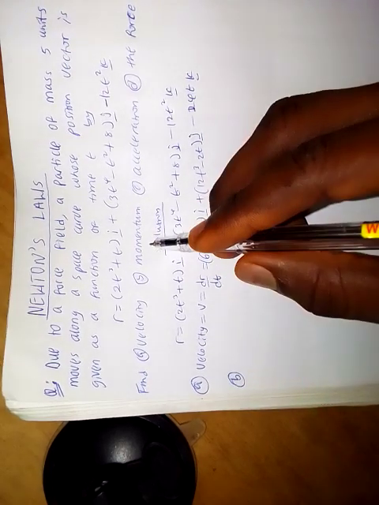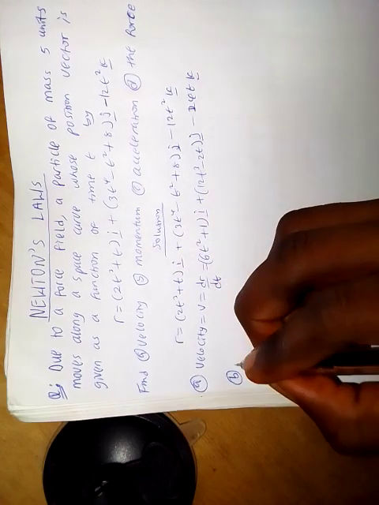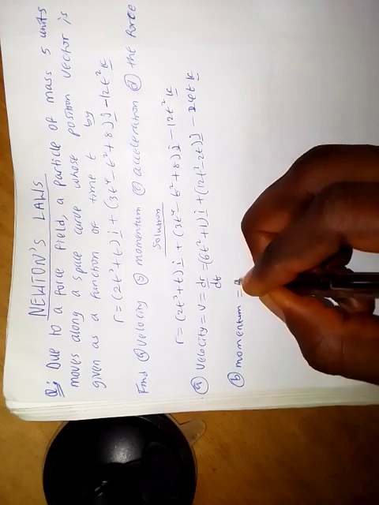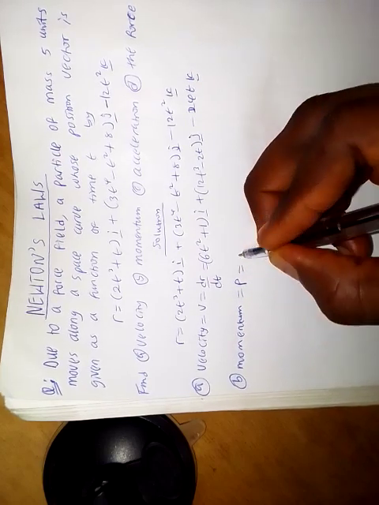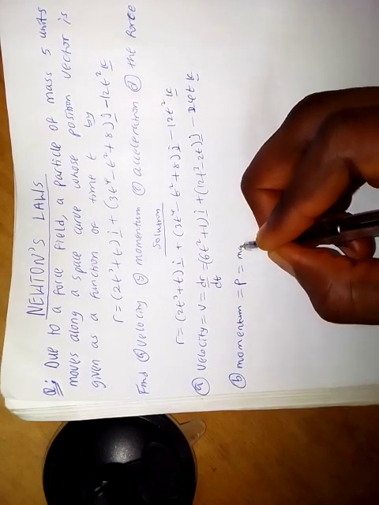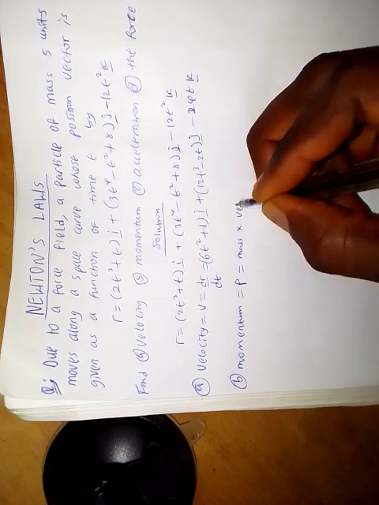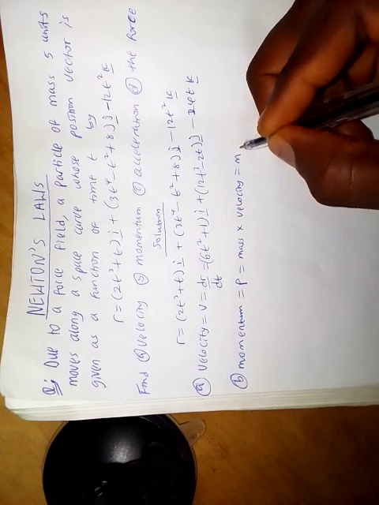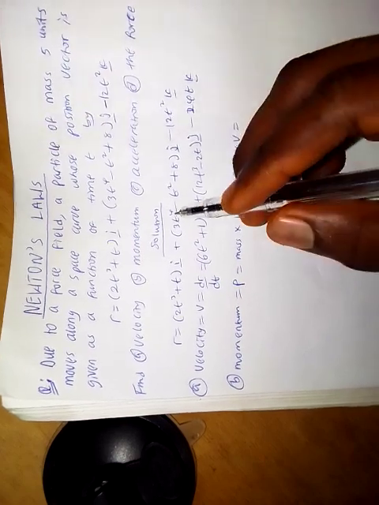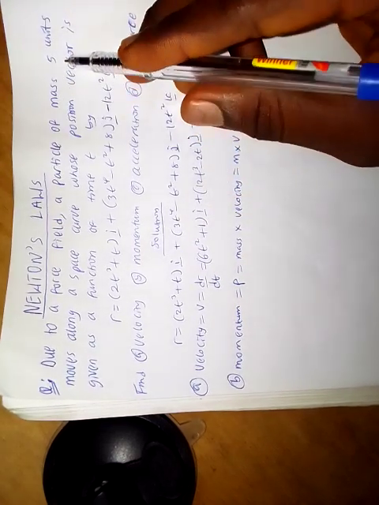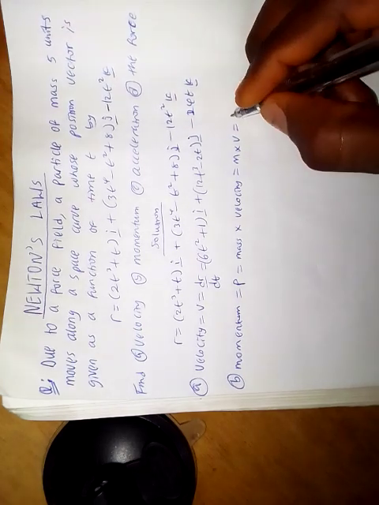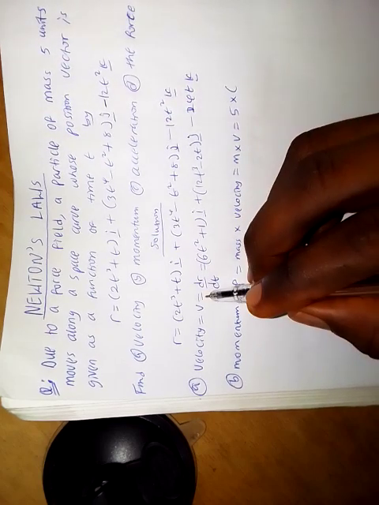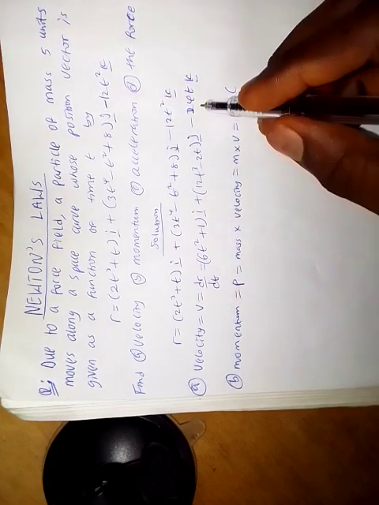The second part is the momentum. The momentum is represented as P, which is simply the product of mass and velocity, in which you have m times v. So from the question, we have a mass of 5 units. So we have 5 as the mass times our velocity, what we obtained here.